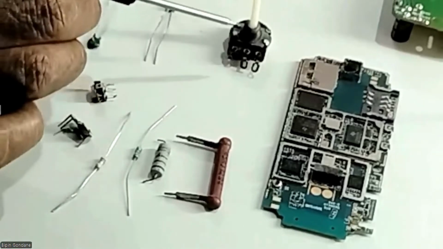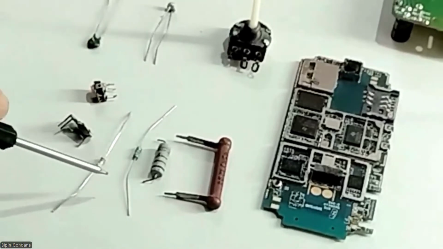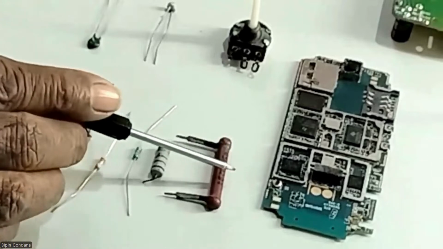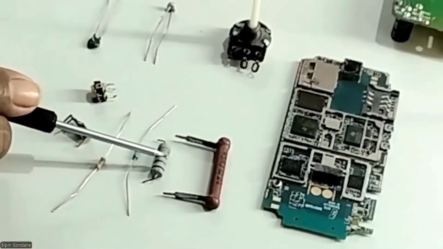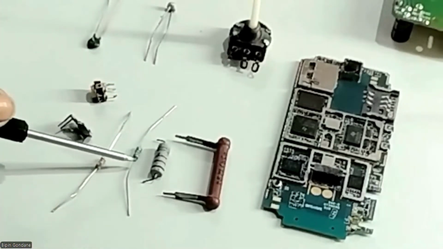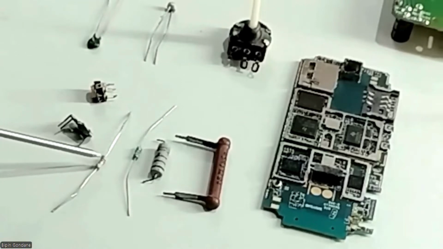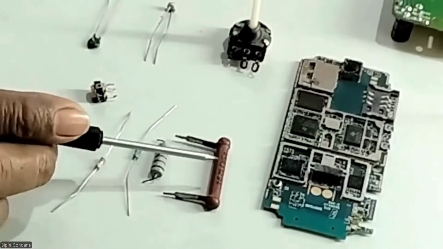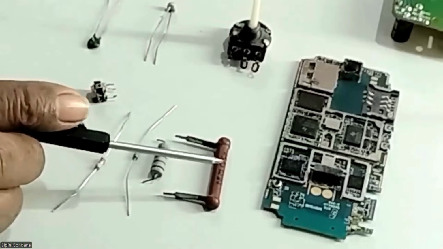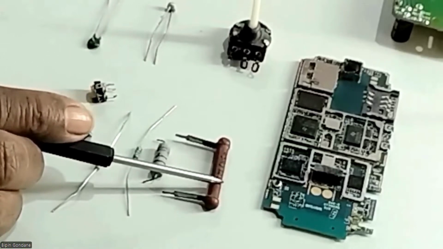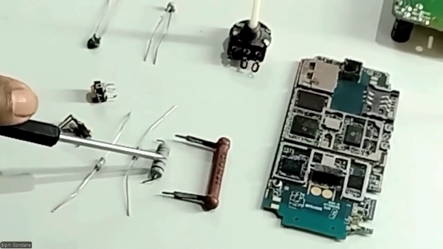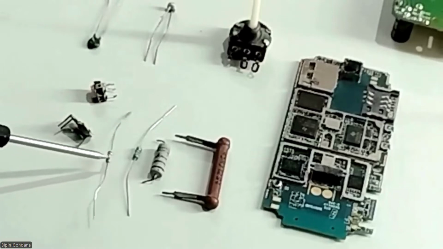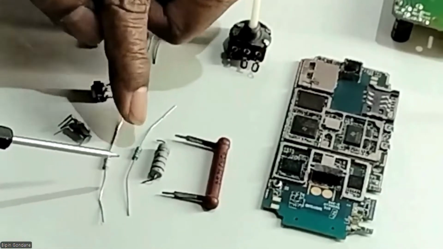Right. So I'm just showing you here. You can see on your screen all these things. This is a resistor. This is also a resistor. This is also a resistor. The first part we are discussing is the resistors. This is a different type, a bigger size. This is a little smaller in size, and these are very small. Right. These are all resistors.